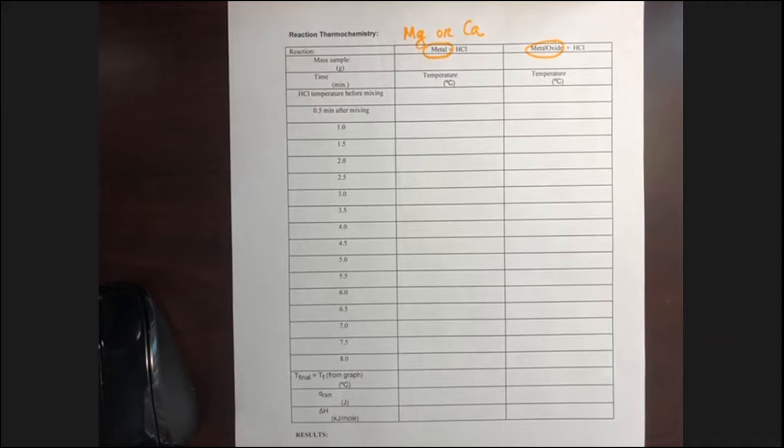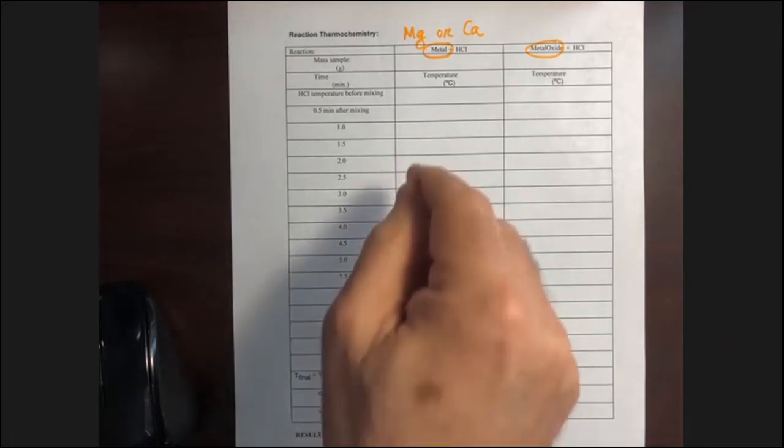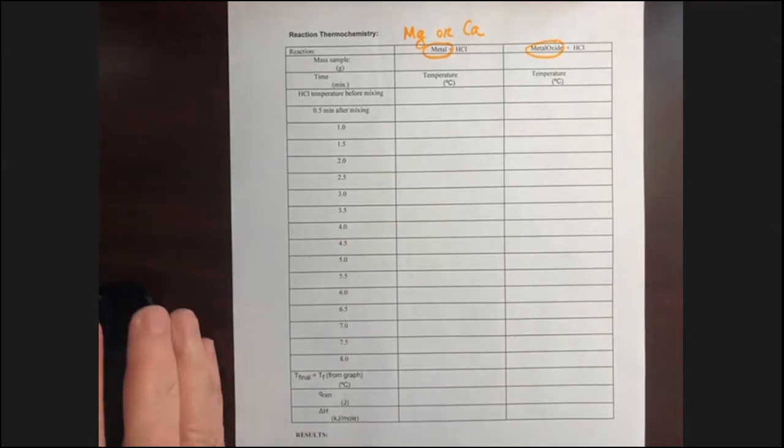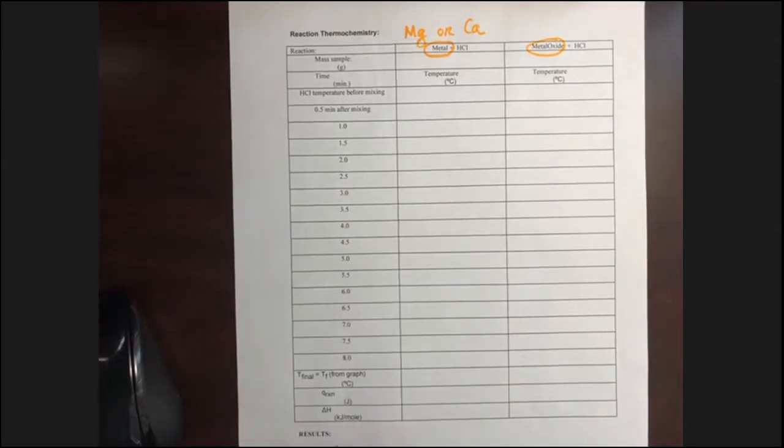So once more, as the video by Dr. Perot illustrated earlier, you will have a calorimeter with a solution of hydrochloric acid at a measured temperature. You're going to add a sample of either the metal or the metal oxide, and then you start stirring and measuring the temperature every 30 seconds, every half minute, and that'll be recorded in this table here. All right, so that's where we're going to be.